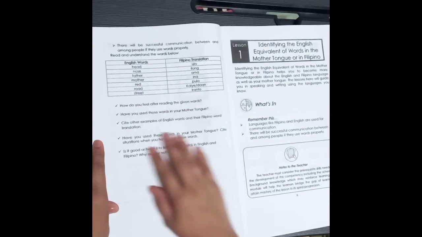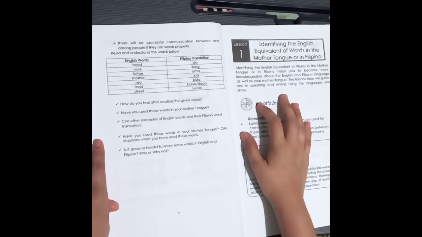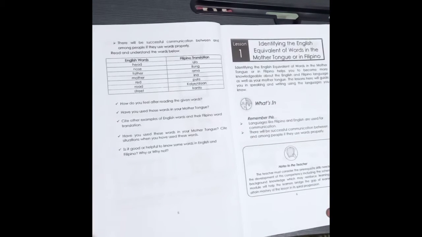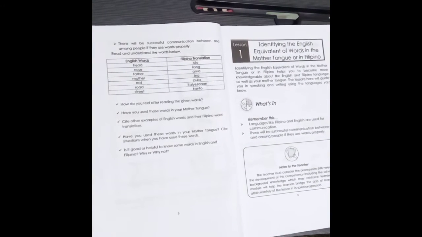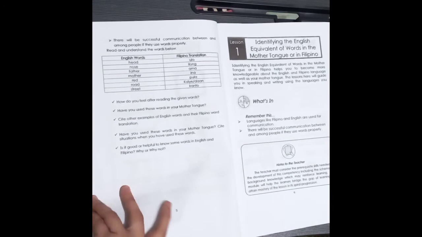Ayaw isulat inyong answer diri ha, isulti lang. Have you used those words in your mother tongue? Cite other examples of English words and their Filipino word translation. Have you used these words in your mother tongue? Cite situations when you have used these words. Is it good or helpful to know some words in English and Filipino? Why or why not?